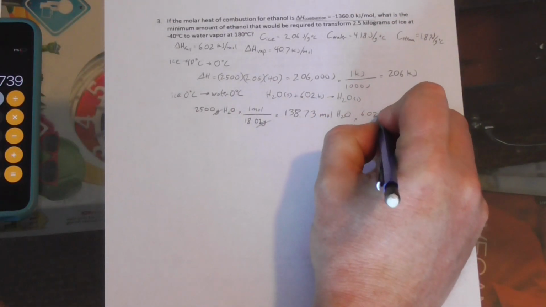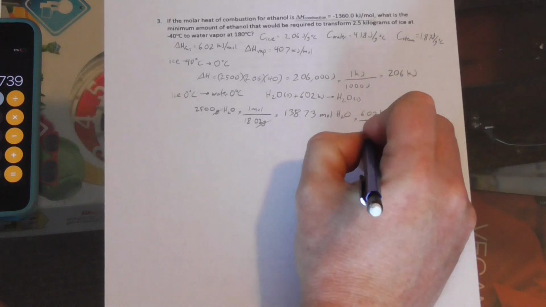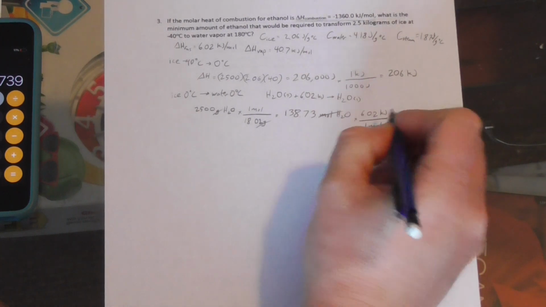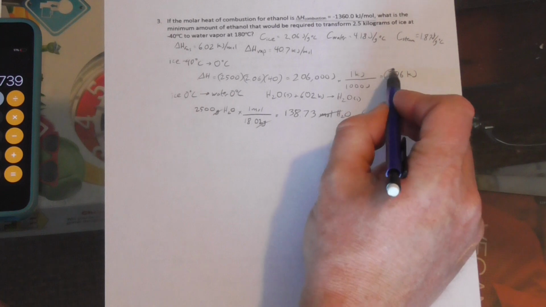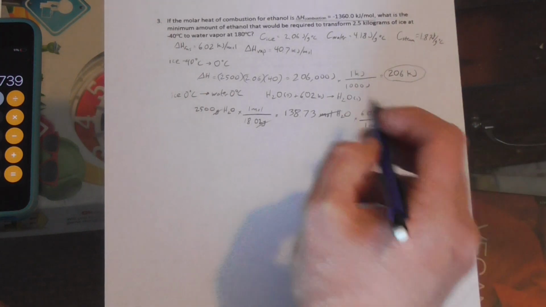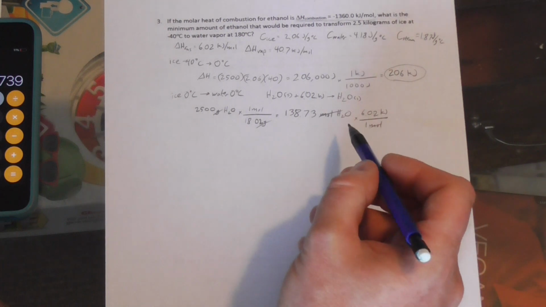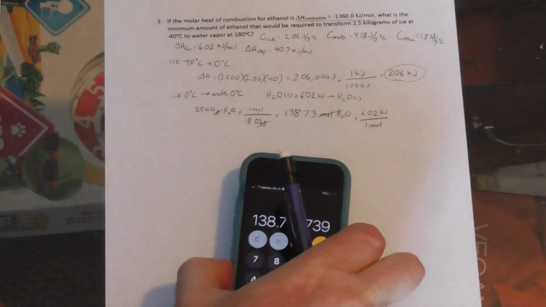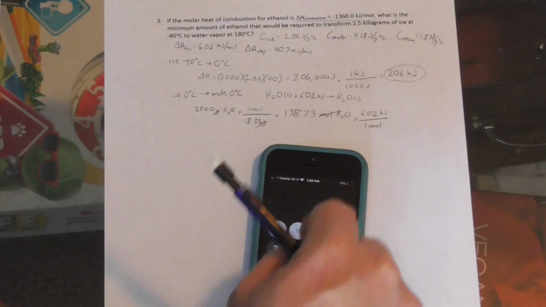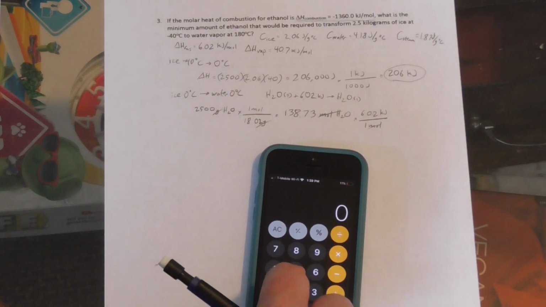Now, for 1 mole of water, I'm required to have 6.02 kilojoules. Now I'm going to cancel out my moles. I'm going to figure out how much energy. I have my first energy here. That was taking ice at negative 40 to 0. Now I'm realizing the energy required to take 1 mole of ice and turn it into 1 mole of water.